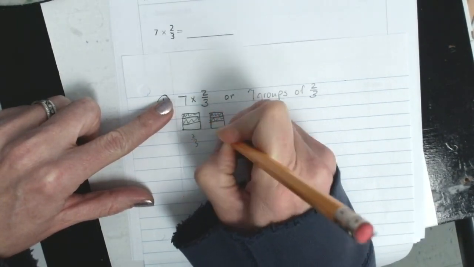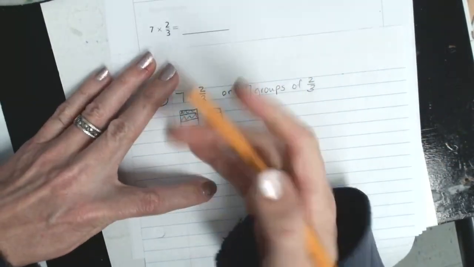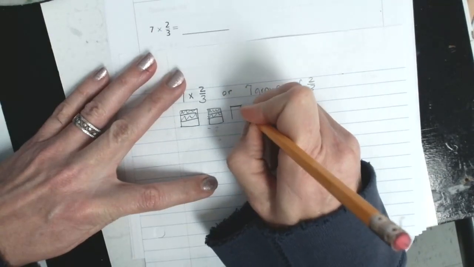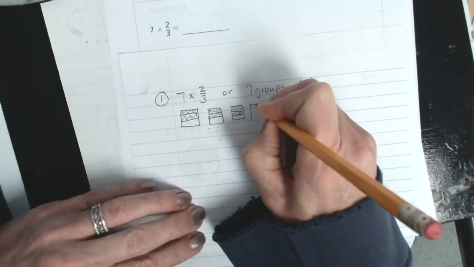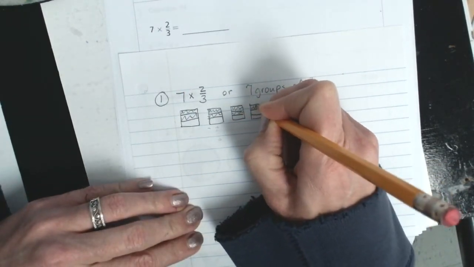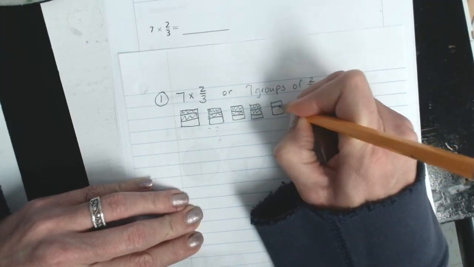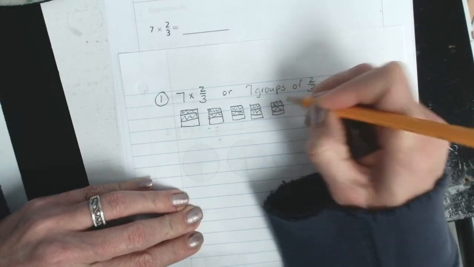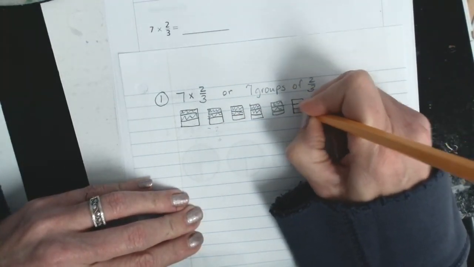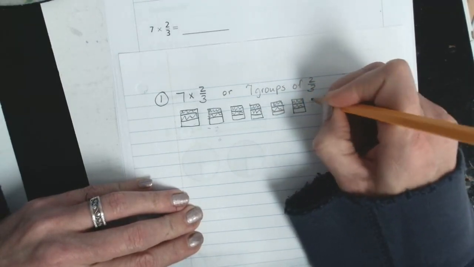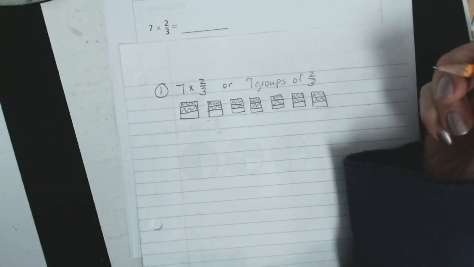There's one set of 2/3, 1, 2. I guess I don't need to write 2/3 every time. 1, 2, 3, 4. How many more do I need? 3. That's right. 1, 2, 3, 4, 5, 6, 7. Okay.